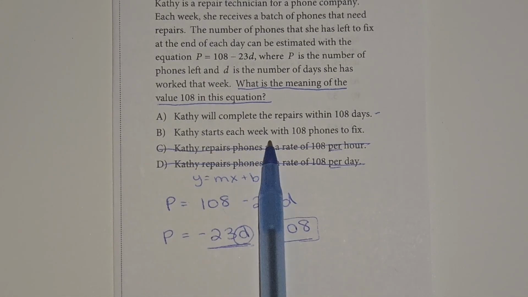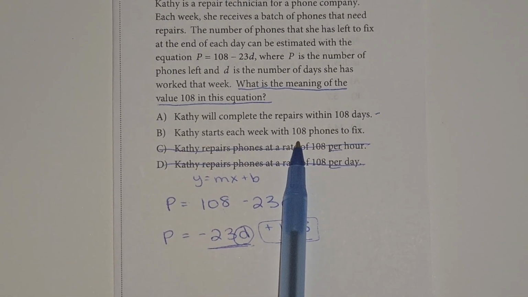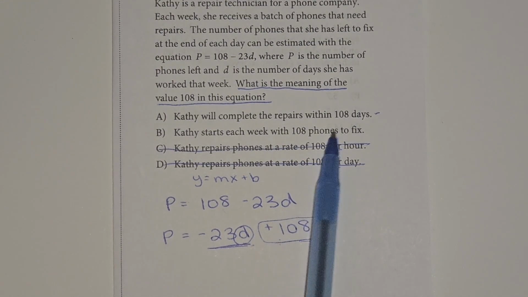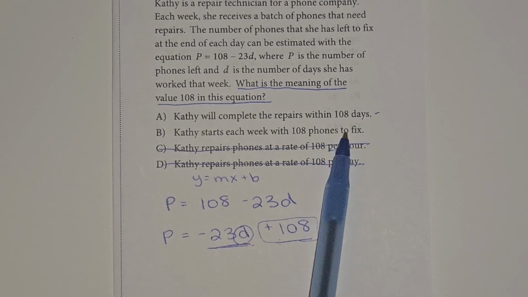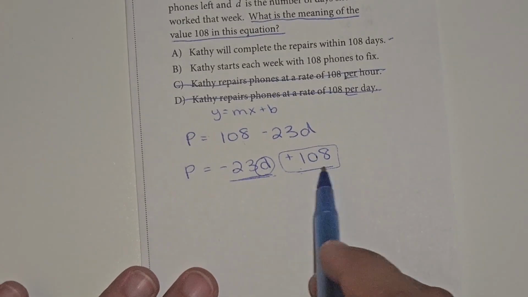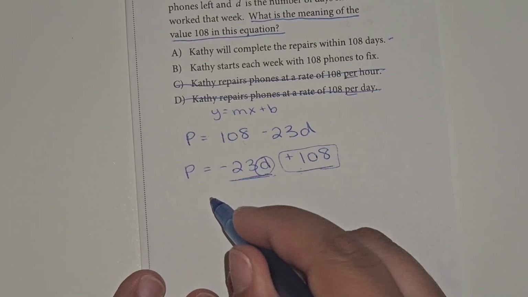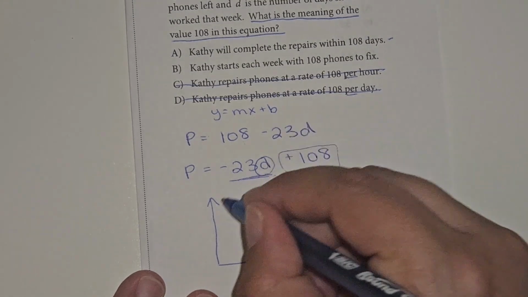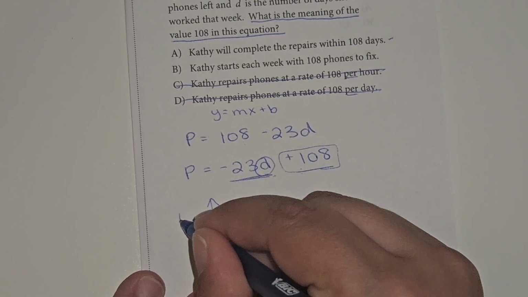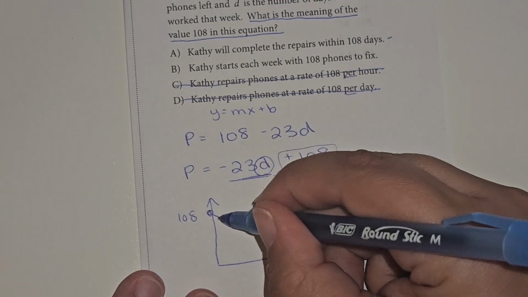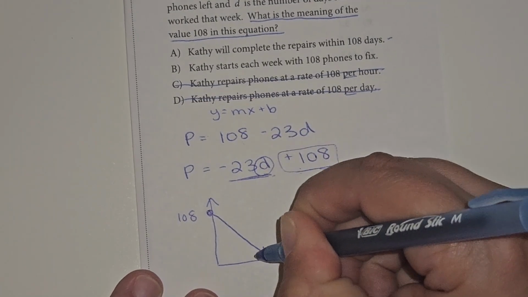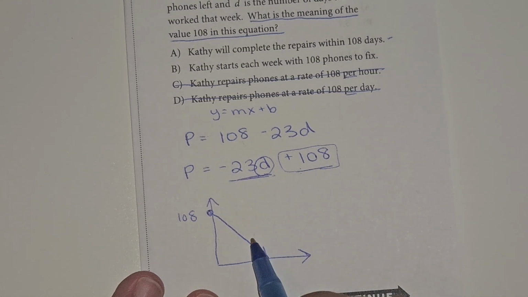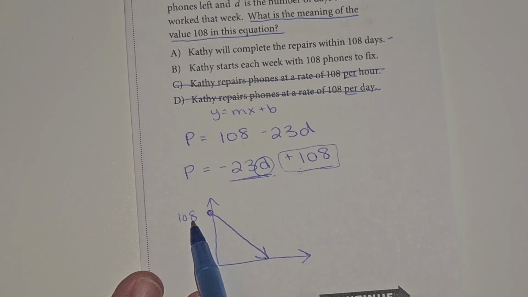Kathy starts each week with 108 phones to fix. Well, that sounds like the correct answer. And if we take a look, and let's say we put this on a graph, right? And I'm only going to do one quadrant. So if I start here, 108, and I go down this way, right? As it's a negative sloping line, that makes sense.